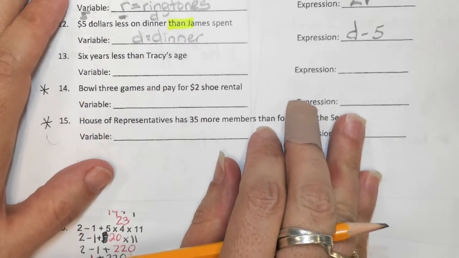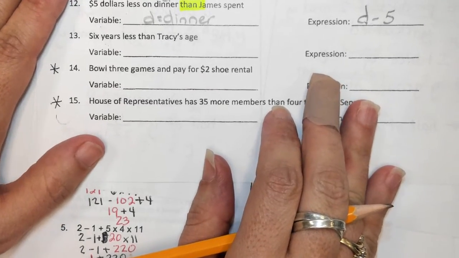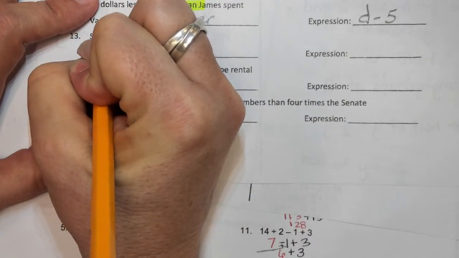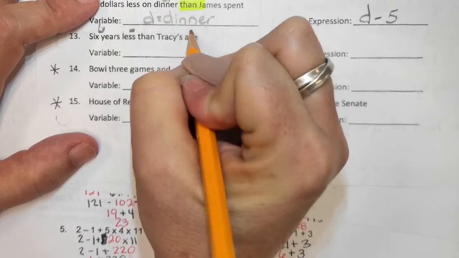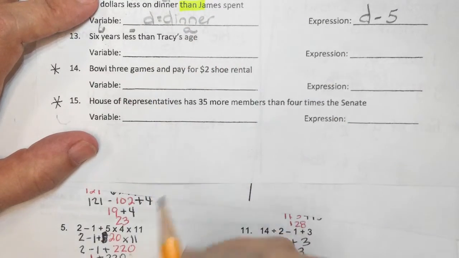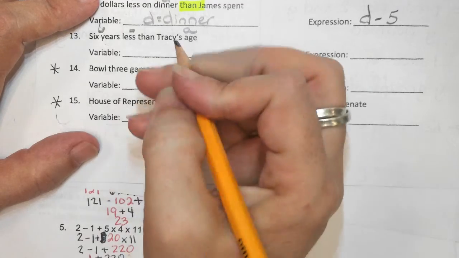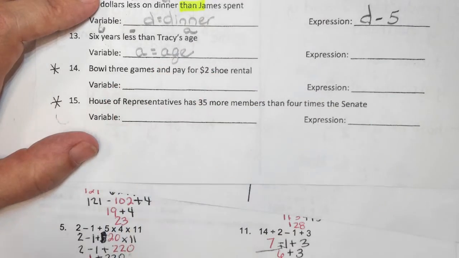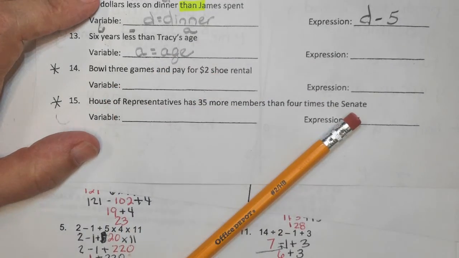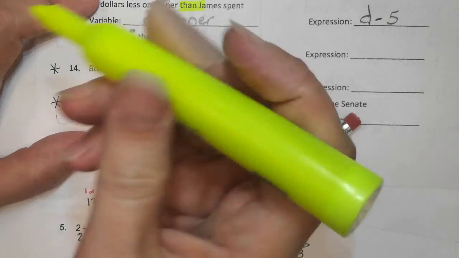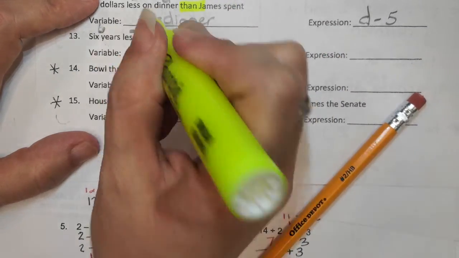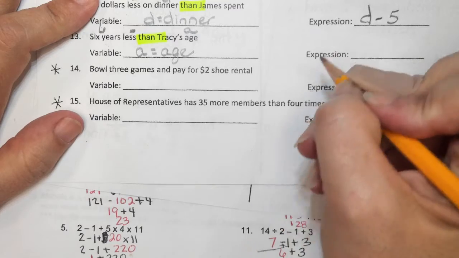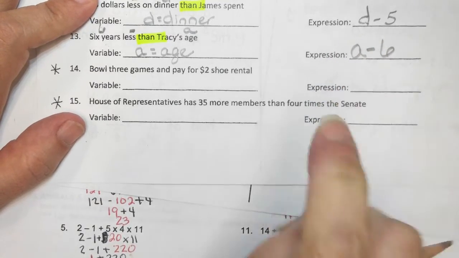Number 12 is a 2-step problem. We'll get there in just a second. On 13, "6 years less than Tracy's age." So we got the number 6, and "less than" means subtract. I'm going to use A for Tracy's age, or you could use T for Tracy's age. I'm going to define my variable: A equals age, or A equals Tracy's age. It doesn't matter, as long as you define your variable. "Than" means flip it around: A minus 6, because you start with an age before you ever subtract 6.